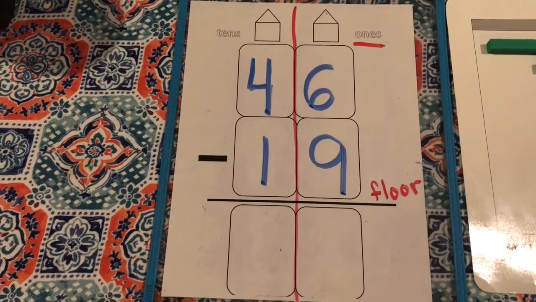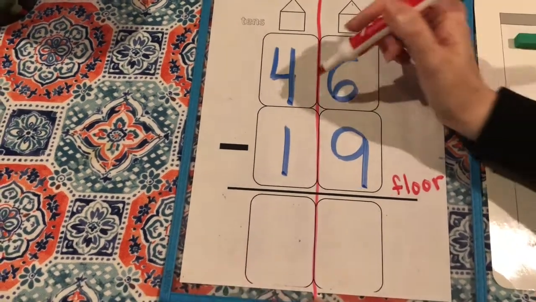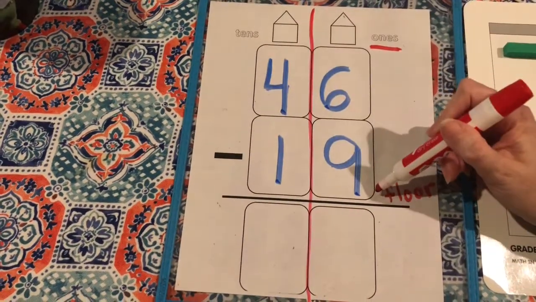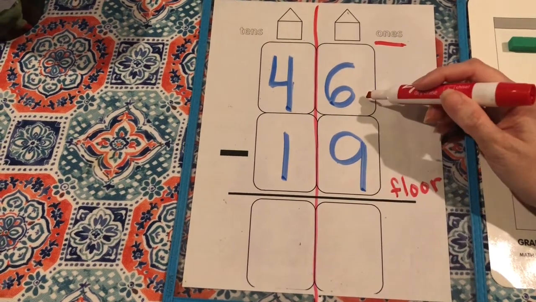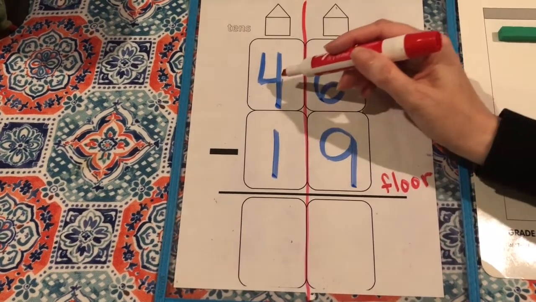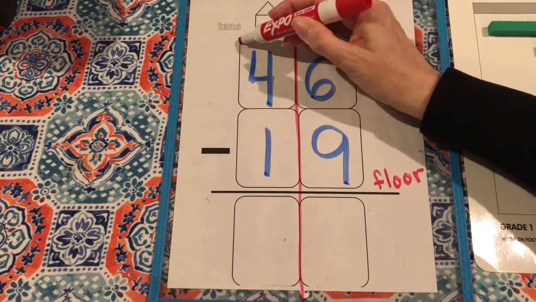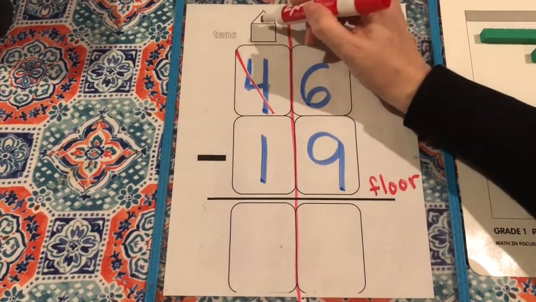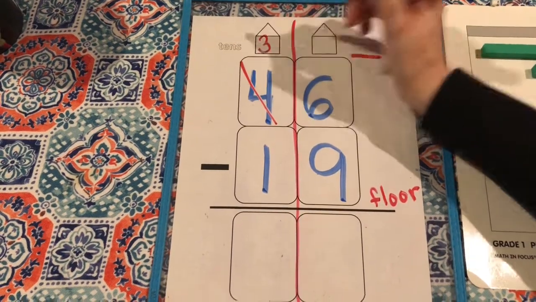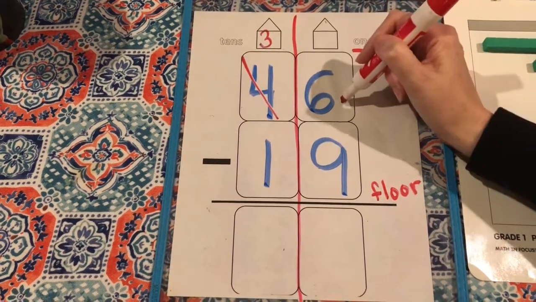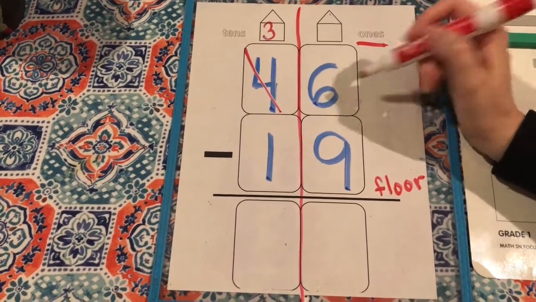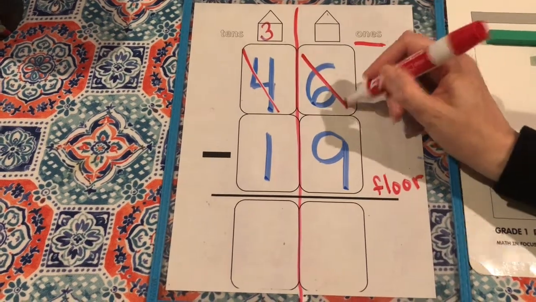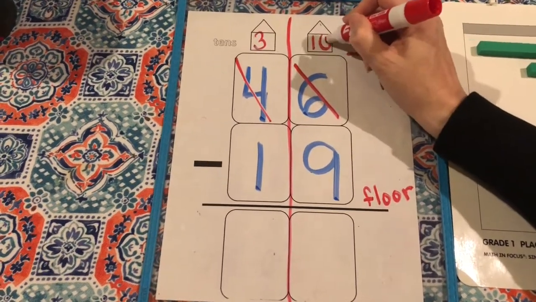Go ahead and do that part of the problem. So when we knock on our neighbor's door, we do need to. The 9 is definitely greater than the 6. We need to knock on our neighbor's door and ask for 10 more. It looks like this. 4, we're giving a 10 to the ones column. That 4 becomes a 3, 3 tens. And we're adding 10 and 6. 10 and 6 is 16.